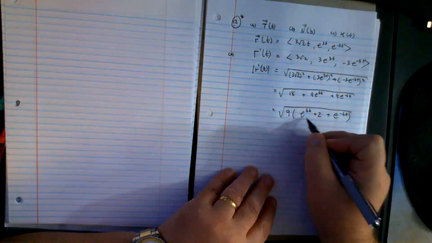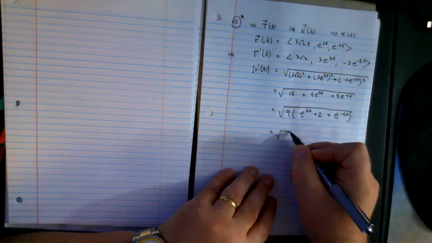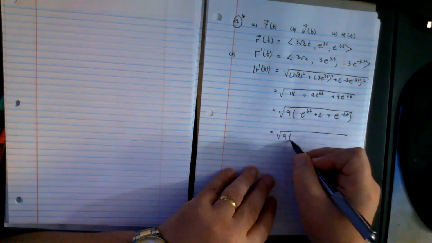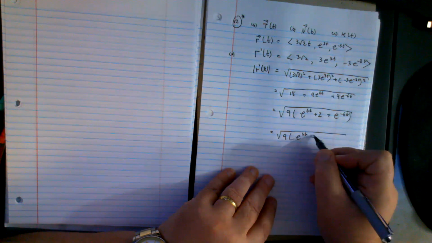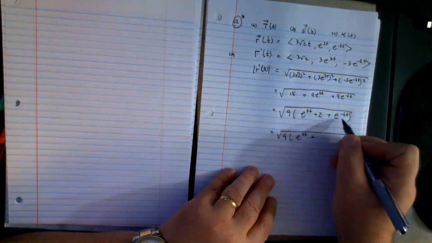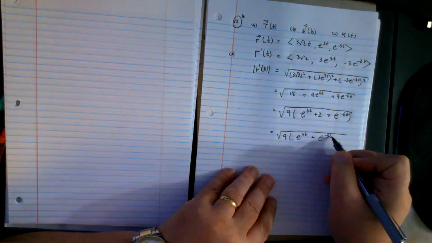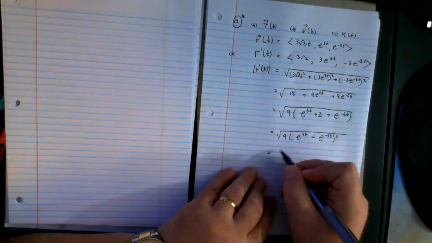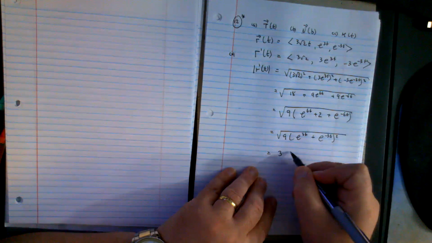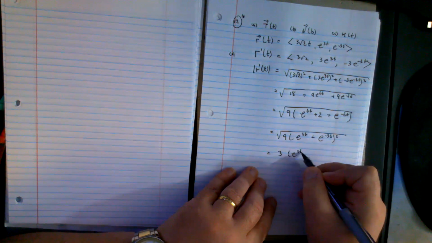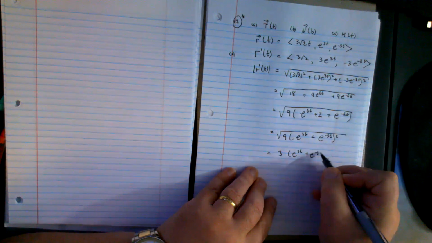I recognize that as a perfect square: e to the 3t plus e to the negative 3t, squared. That comes out nicely as 3 times e to the 3t plus e to the negative 3t.